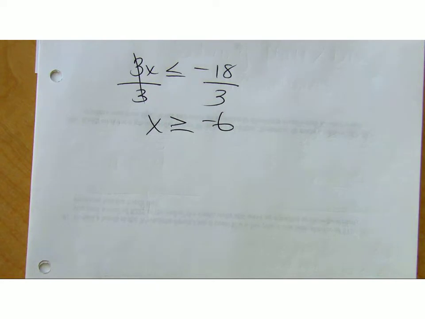So let's write down exactly when to flip it.